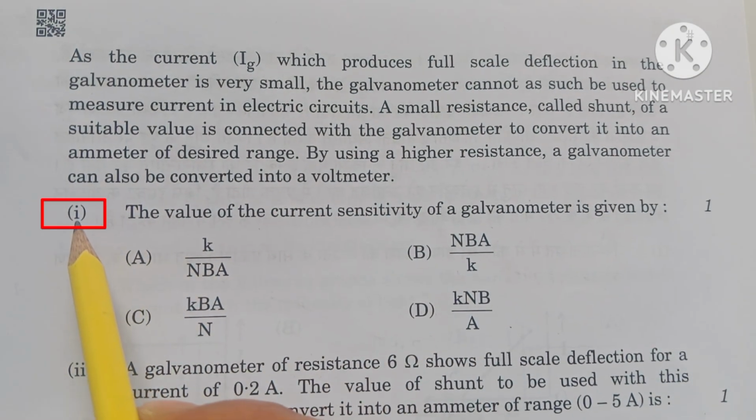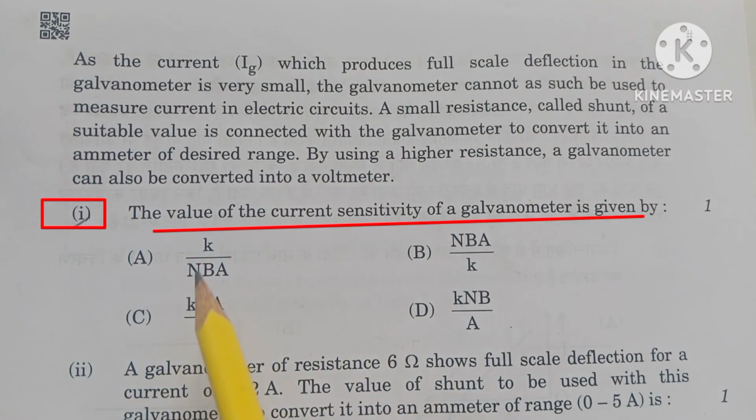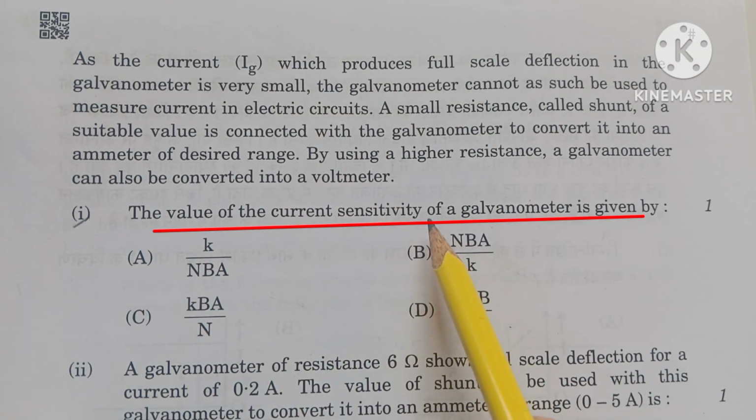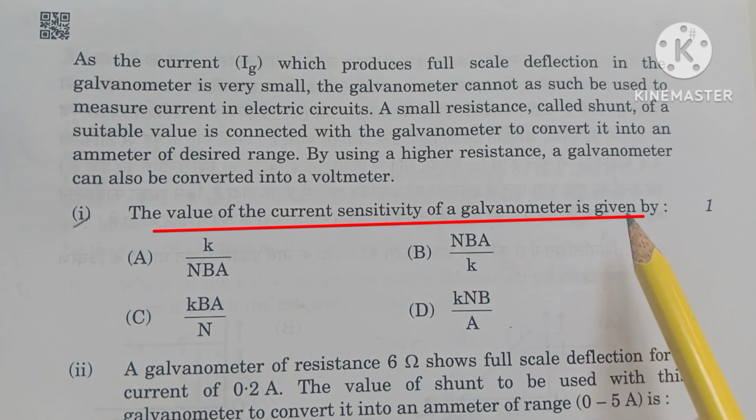So, questions based on this paragraph. First one: the value of current sensitivity of a galvanometer is given by.